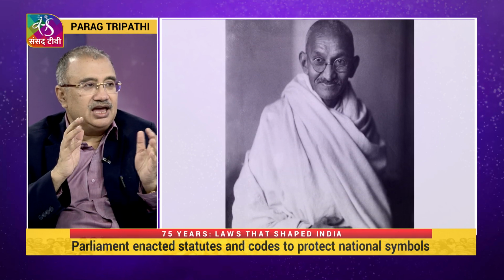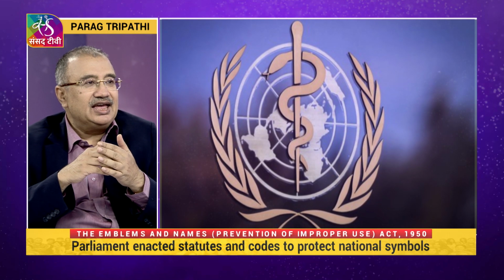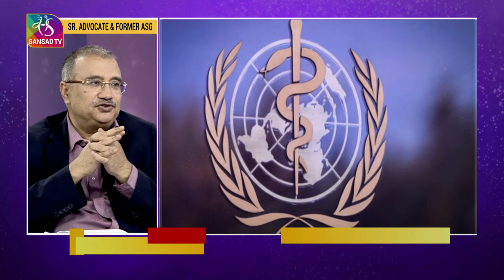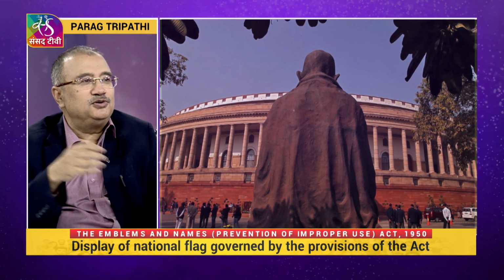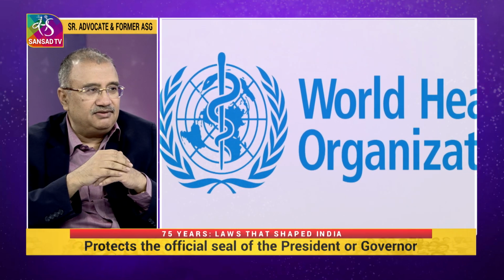All those things are there, but you can't by a code say that you cannot fly the flag, because in most countries of the world, particularly the US, flags are flown everywhere. In Europe, whenever you have football matches, you will find fans standing on top of their cars and waving the flag.